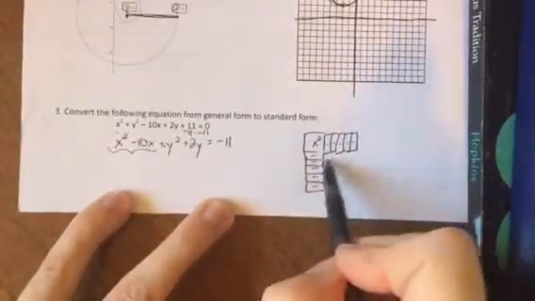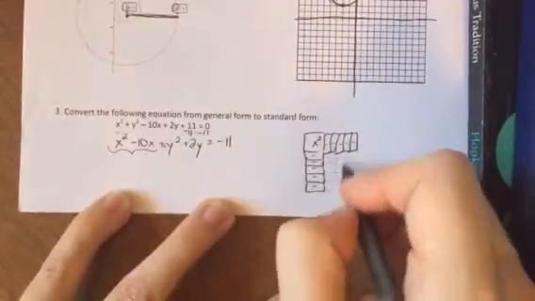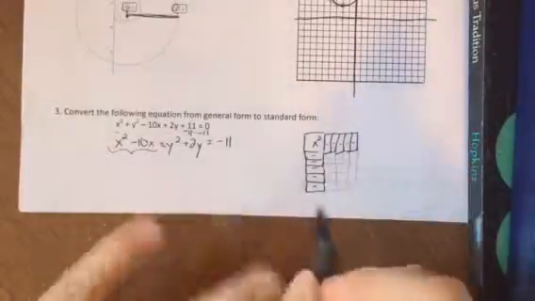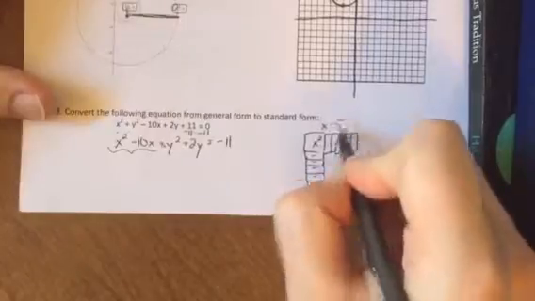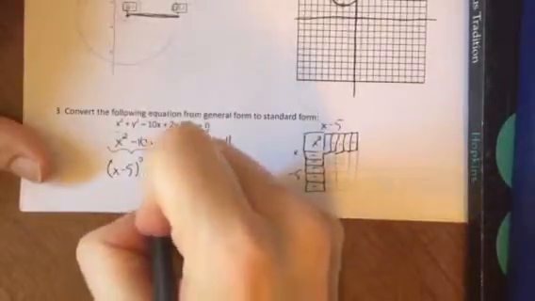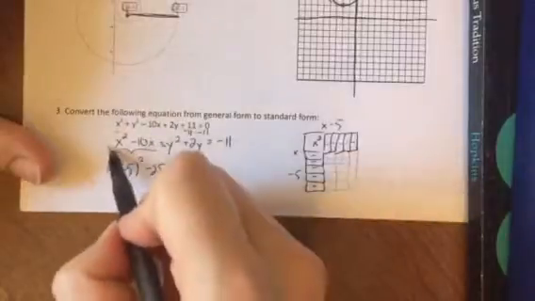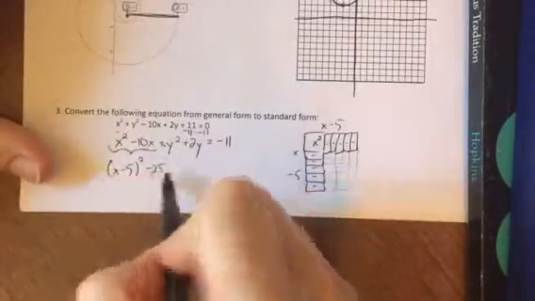And that means I'm missing 25 squares, right? I'm missing 25 little squares. So I have an x minus 5 and an x minus 5 box. So I have an x minus 5 squared box, but it's missing 25 squares. So I can rewrite this as that.